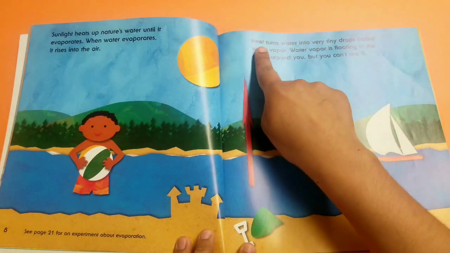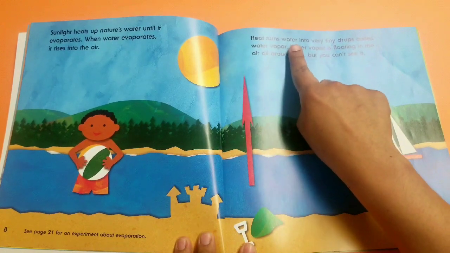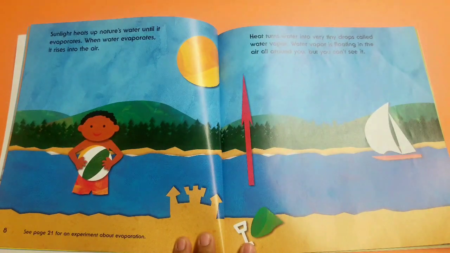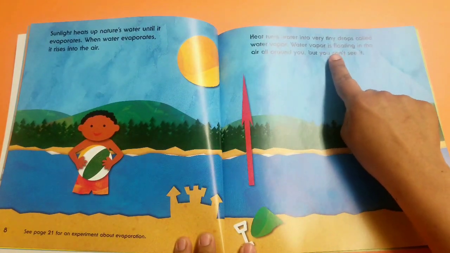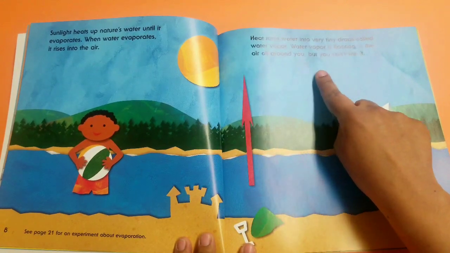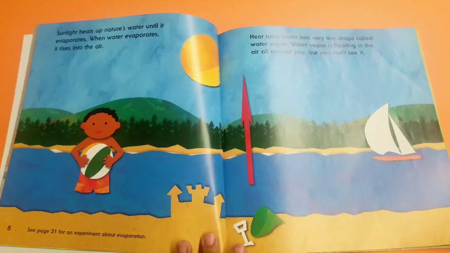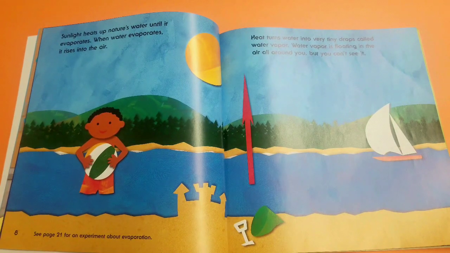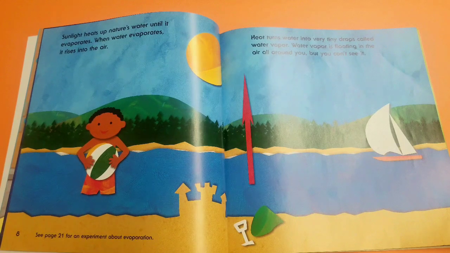Let's see. It said, heat turns water into very tiny drops called water vapor. Water vapor is floating in the air all around you, but you can't see it. Huh, so I cannot see the water drops when it's outside. Maybe sometimes we see a rainbow because the water drops are up in the air. And the water is going up to the clouds.